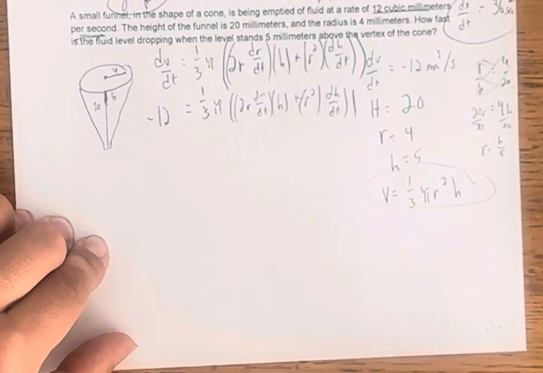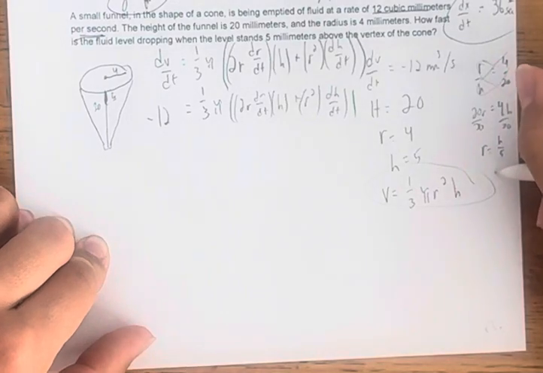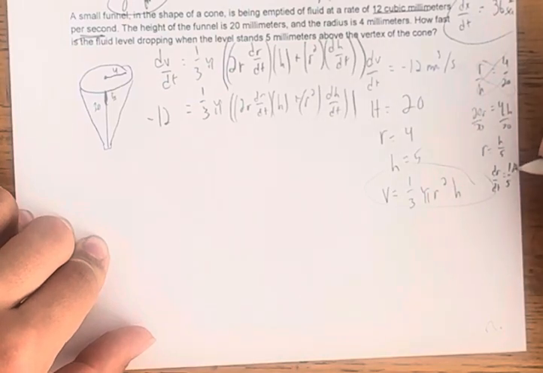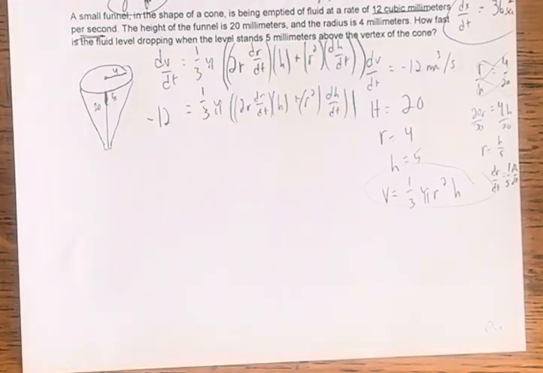The derivative is what we need because we don't know what dr/dt is right now. So dr/dt equals 1/5 dh/dt. Okay, that will help us later on.